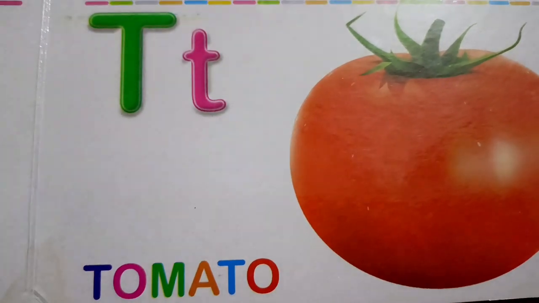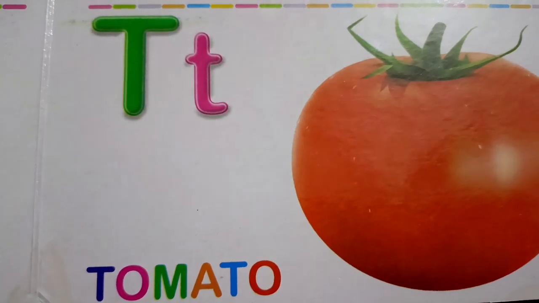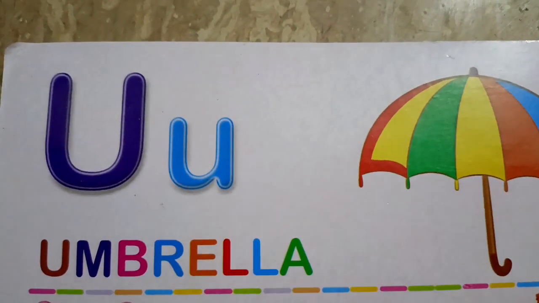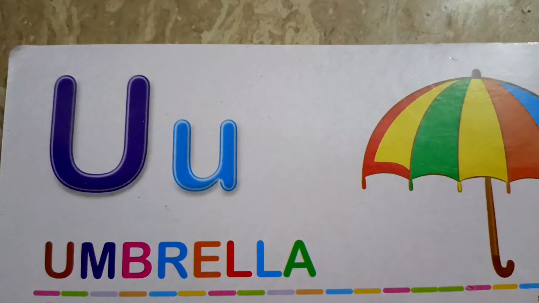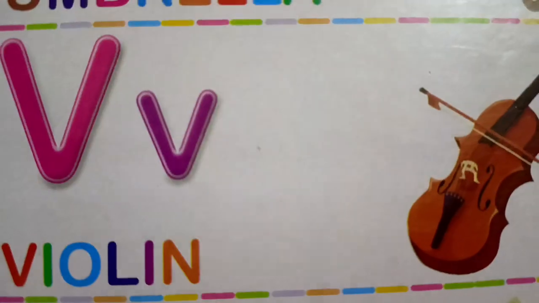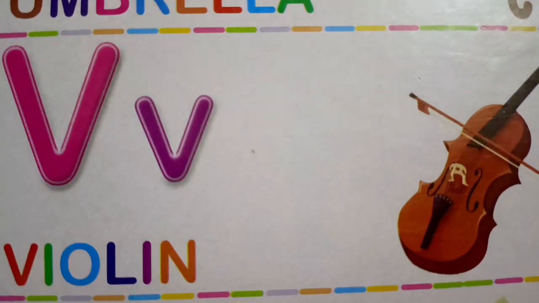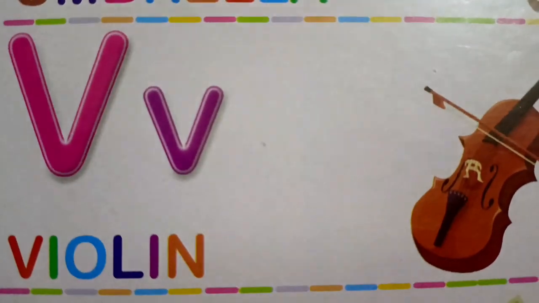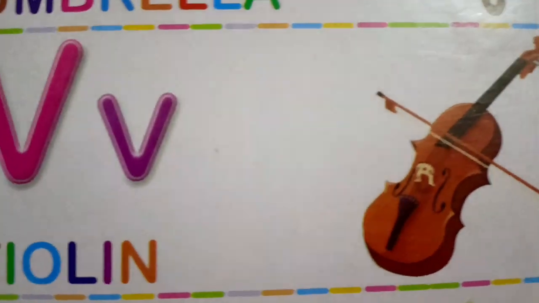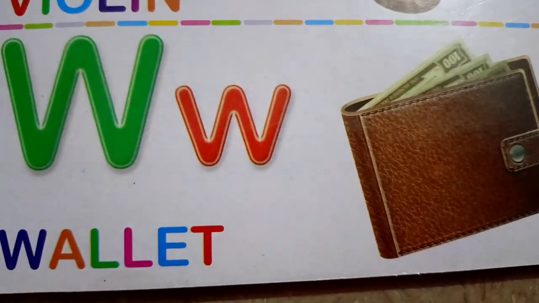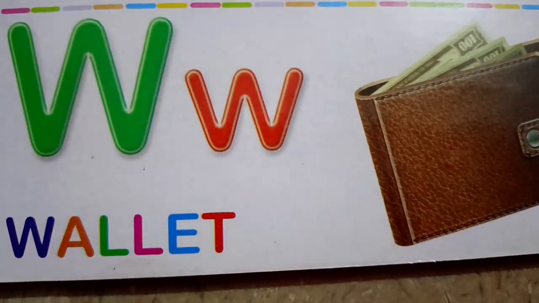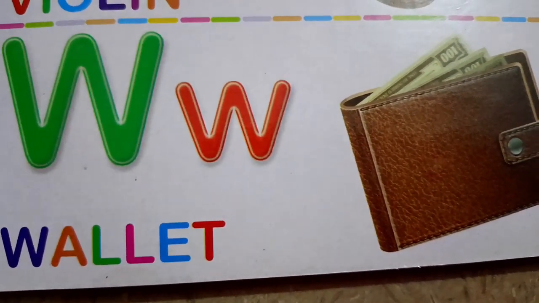T. This is the letter T. Tomato. U. This is the letter U. Umbrella. V. This is the letter V. Violin. W. This is the letter W. Wallet.